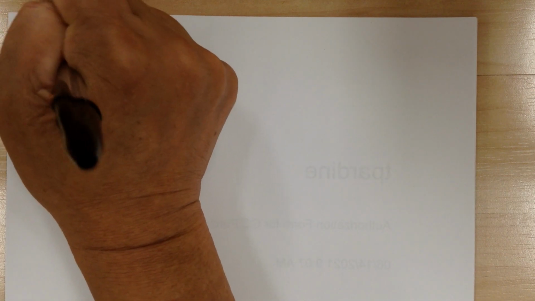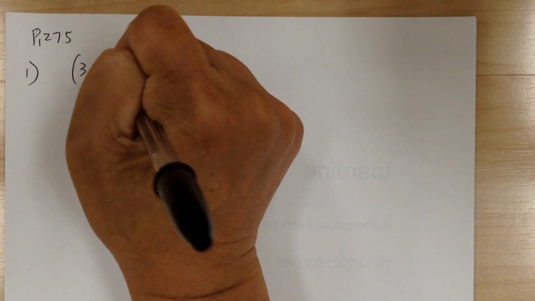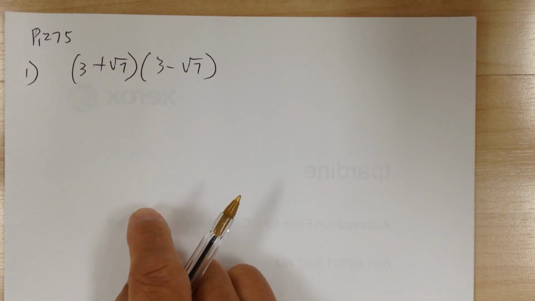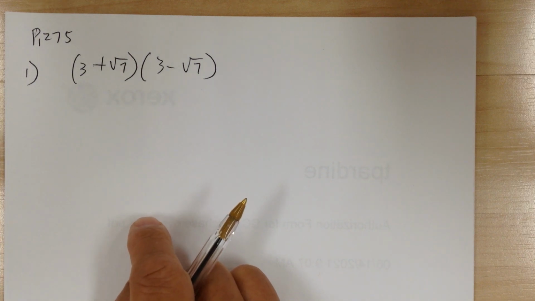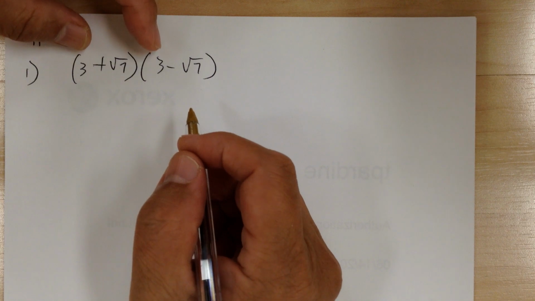Let's go to page 275, number 1. Okay, you have 3 plus square root of 7 times 3 minus square root of 7. So this is a special product. This is a conjugate. So when you conjugate, the O and I will cancel. So all you have to do is the F and L.